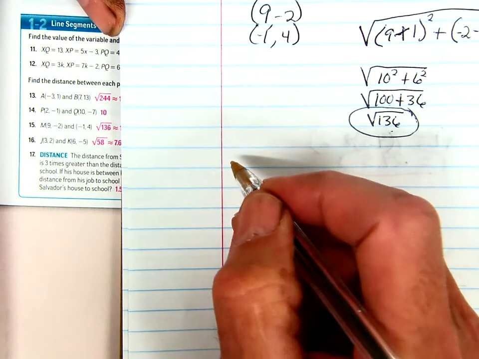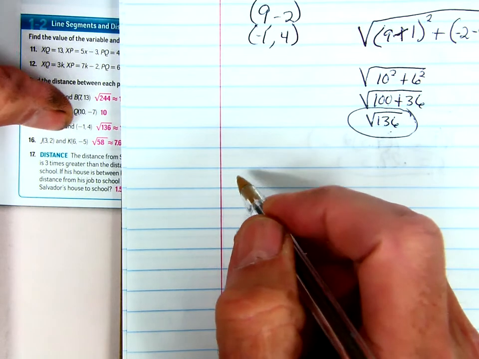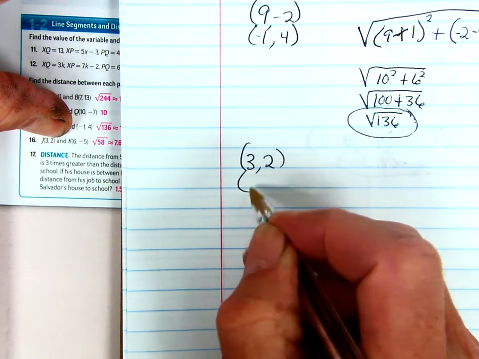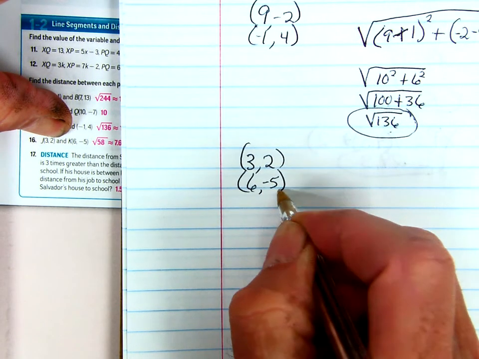Number 16, the points are (3, 2) and (6, -5).